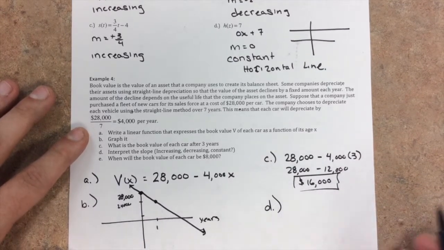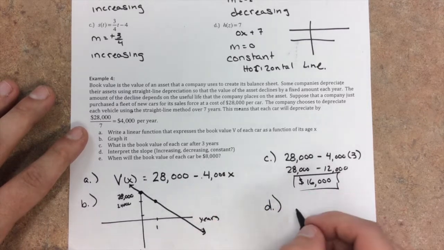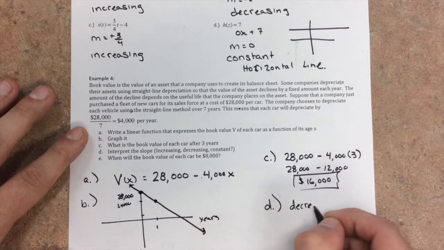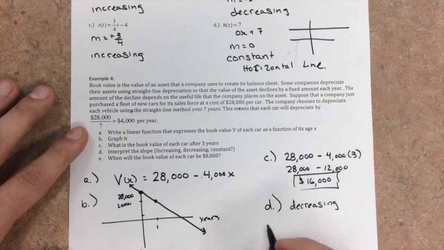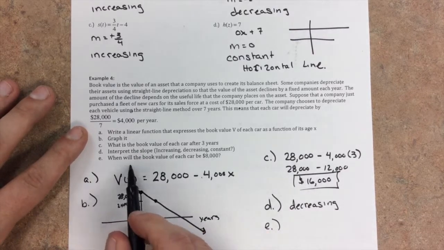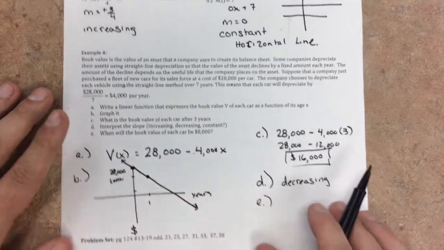For D, interpret the slope. Well, we know we have a negative slope here, or we can look at the graph and see that it's going down, so that's decreasing. And E, when will the book value of each car be 8,000?